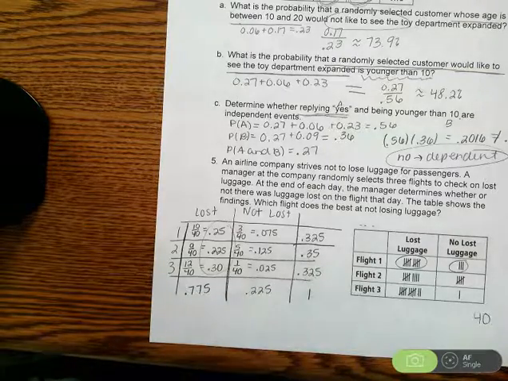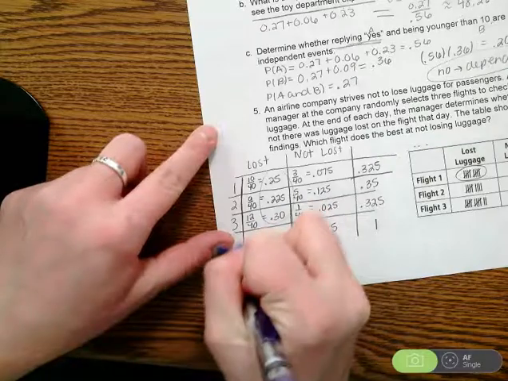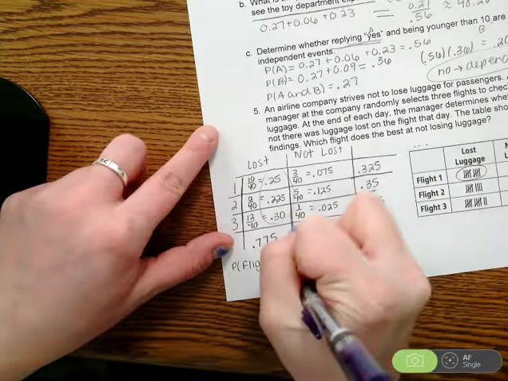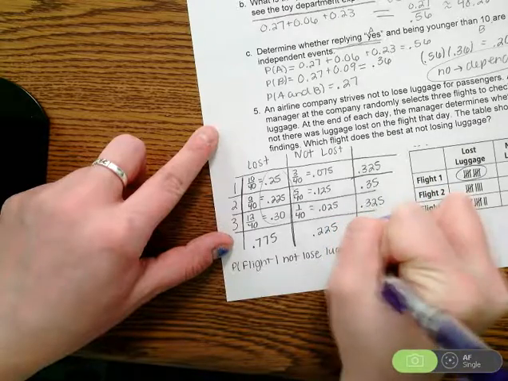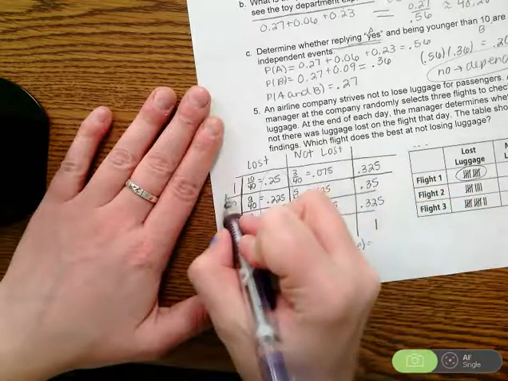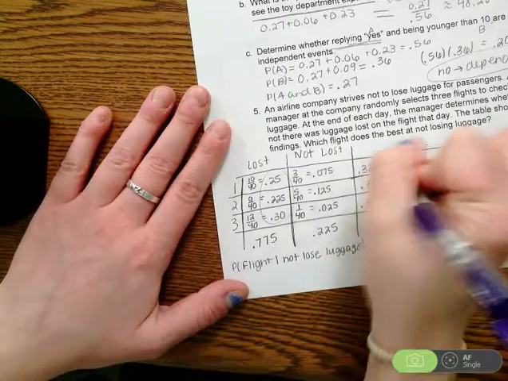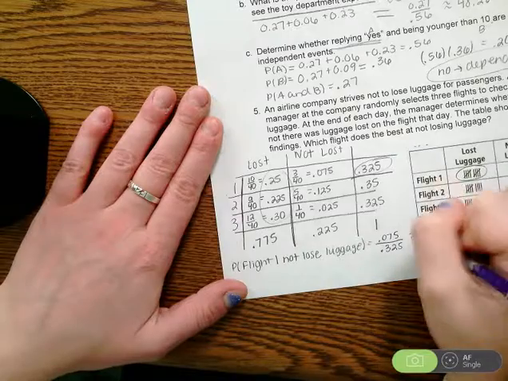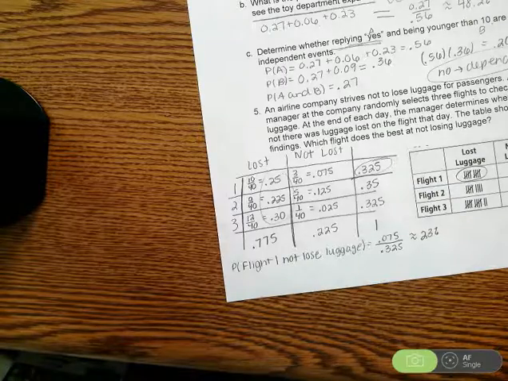So now we want to know which one's the best. Okay, and remember we can't compare because we have different numbers of people asked on these flights. So basically we want to look at the probability that we were on flight 1 and we did not lose the luggage. So that means 0.075 out of, well, of all the people on flight 1, that's 0.325. And if you work that out, that's about 23%. So that basically means if you're on flight 1, there's a 23% chance that we are not going to lose your luggage.